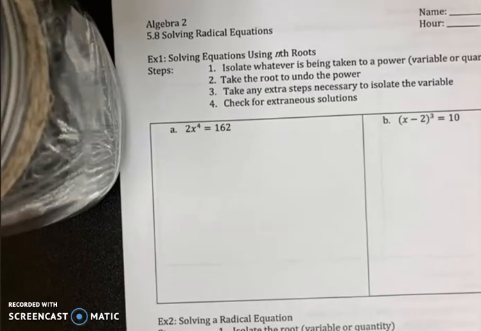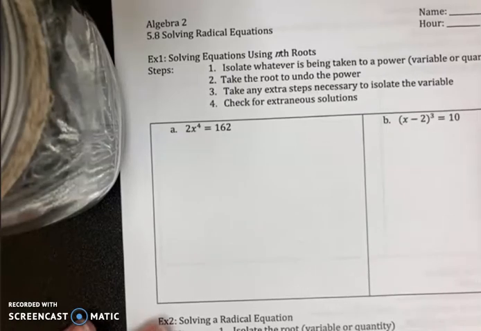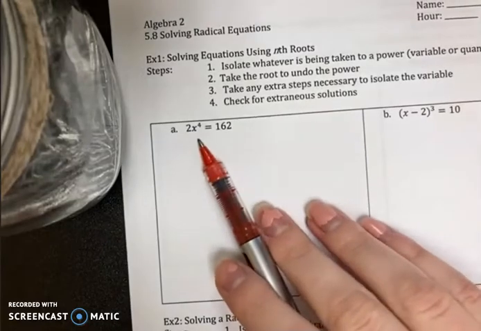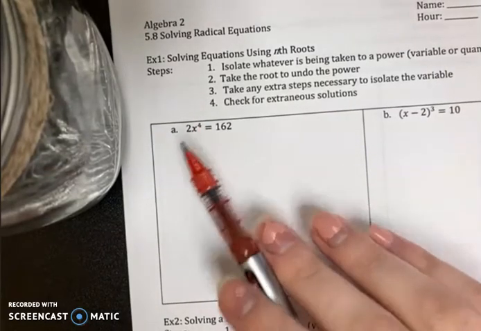This video focuses on solving radical equations. There are 4 different cases I'm going to work through, but as I go through each problem, you're going to notice that the steps are very similar for each one. Starting with example 1 is equation with nth roots, meaning we're starting off with exponents.